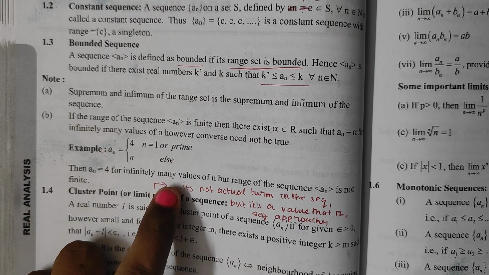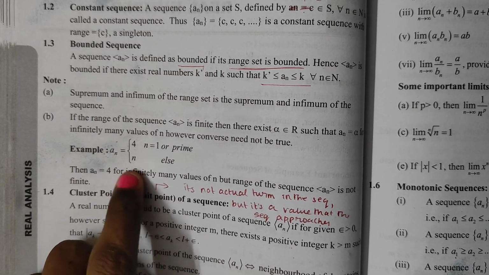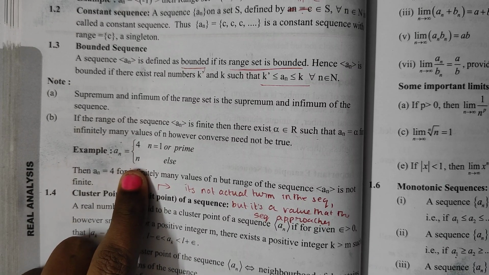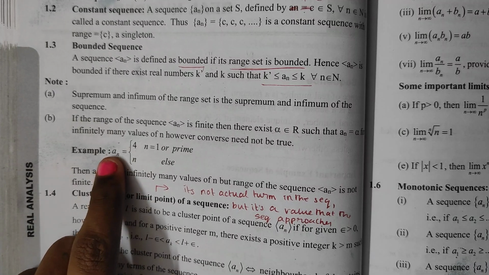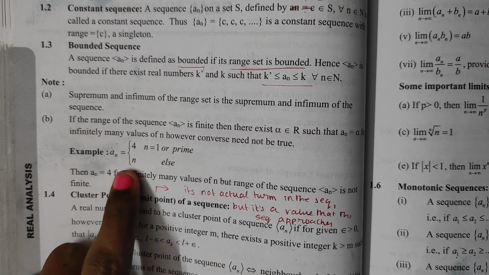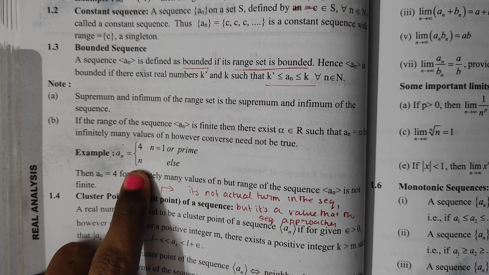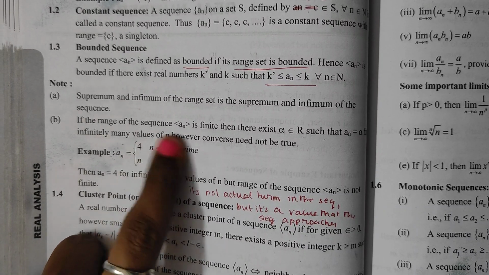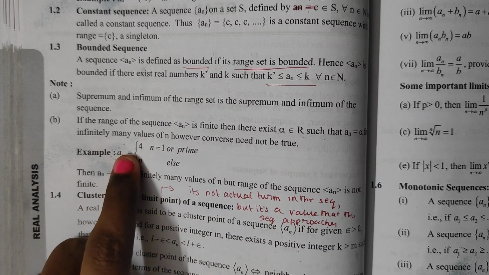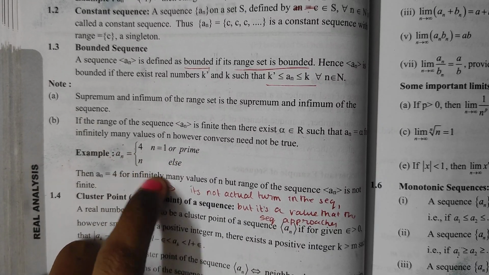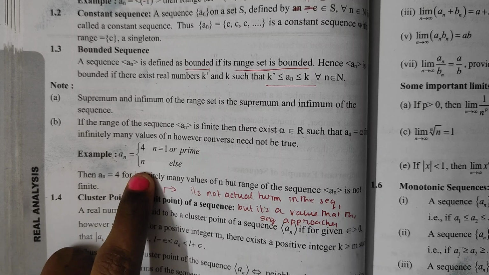Other than prime numbers and 1, you have to put n itself. For example, when you are considering 4, you have to take the value of an as 4. Suppose you are considering 6, you have to take the value of an as 6, because only for prime numbers and n equal to 1 you have to consider the value 4. For other numbers you have to consider the same number itself.